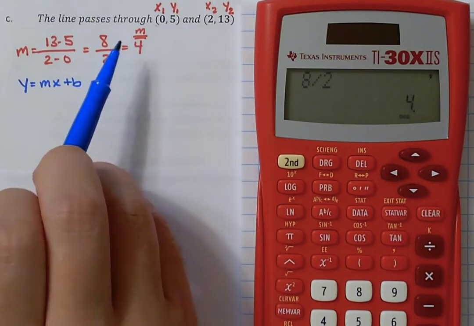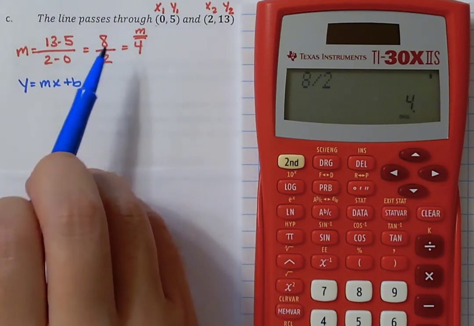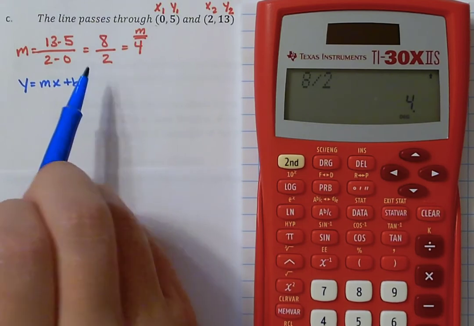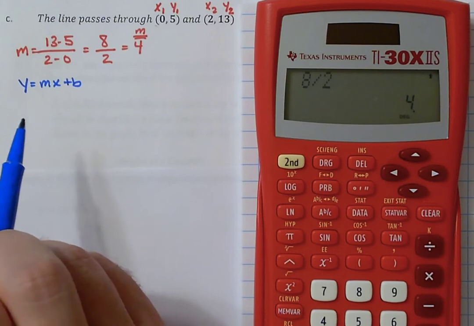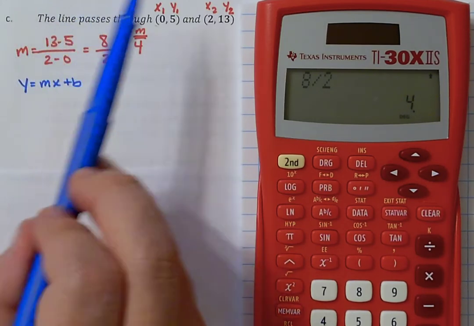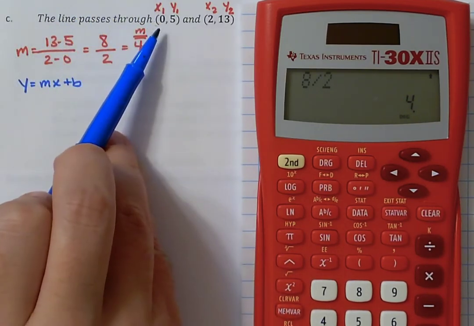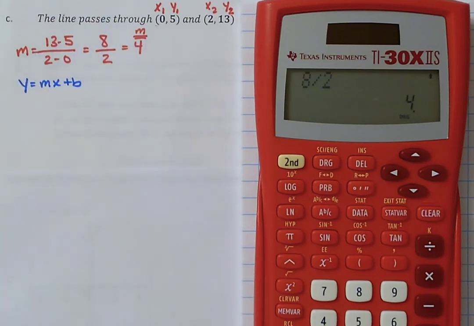Now, either of the 2 points that you choose will work out just fine. I always suggest you use the smallest points available, or any one that has 0. Because this one has 0, I'm going to use 0, 5. If you use 2, 13, you will end up with the same result if you do your math correctly.